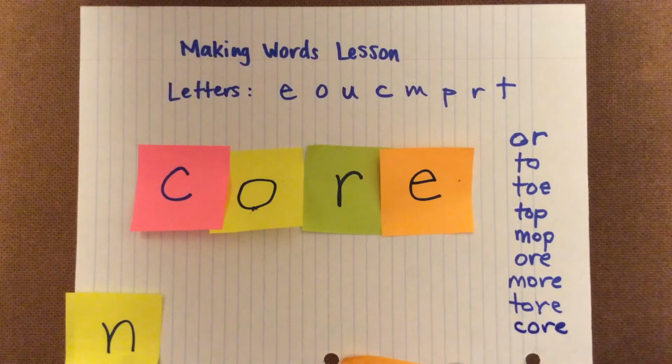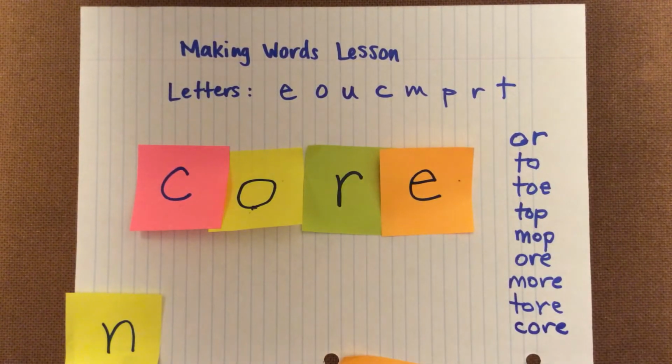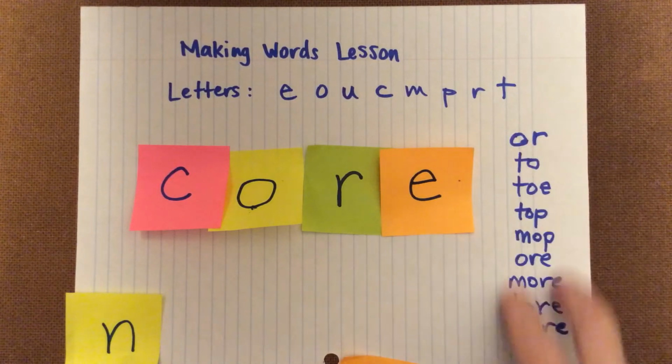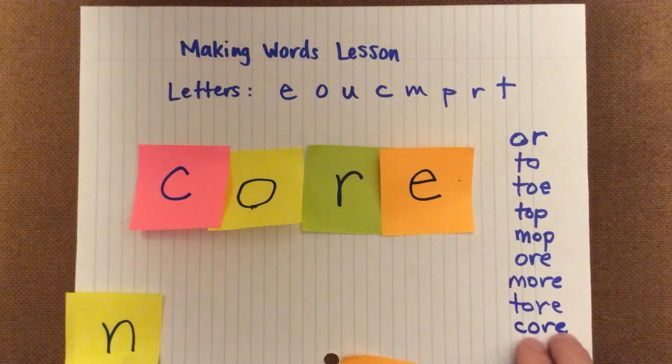Core. I'm writing the words on the side because if I'm moving too fast for you, I don't want it to be a 20-minute video. But if I'm moving too fast, all the words are here, so you can check your spelling. Make sure you're spelling them correctly before you move on to the next one, because your brain needs to see it spelt right so that it learns it right the first time.